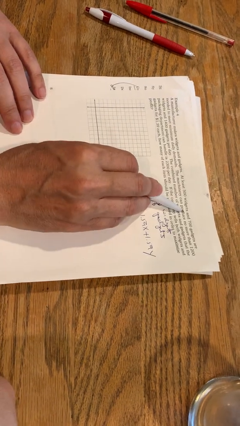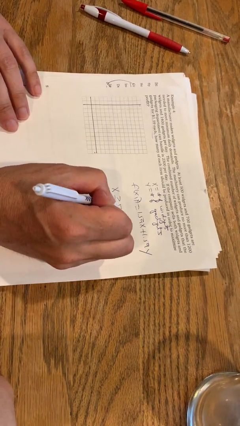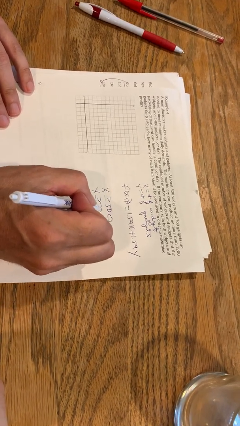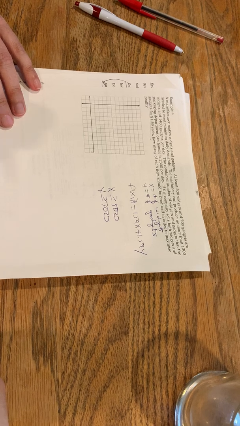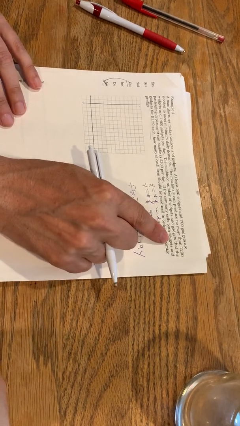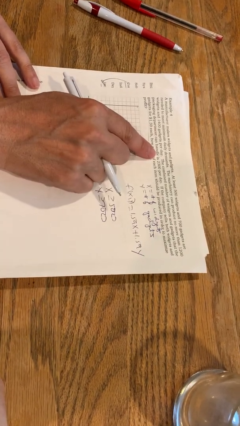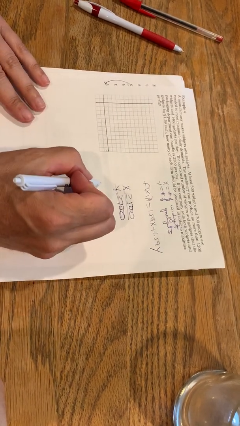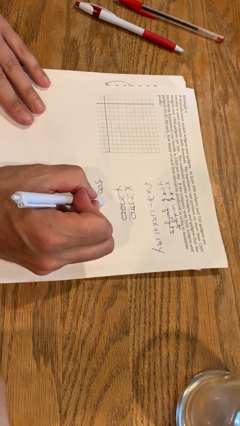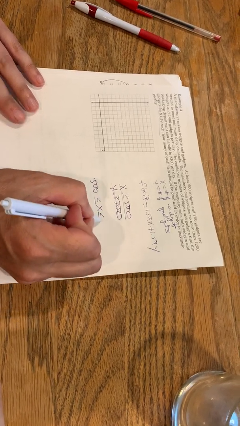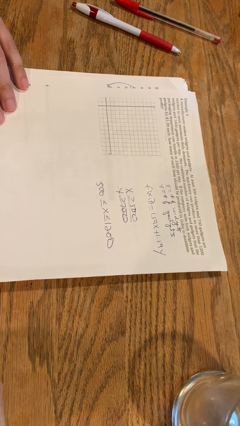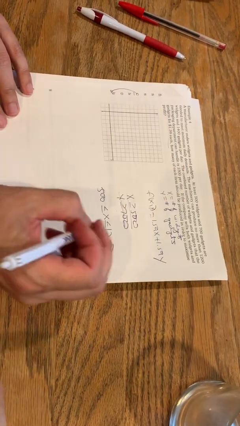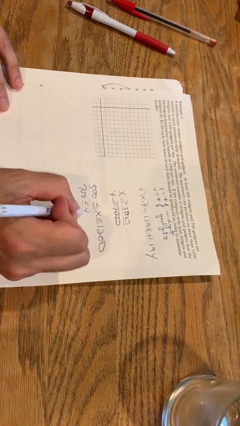There's at least 500 widgets, so X must be greater than or equal to 500. There's at least 700 gadgets, so Y is greater than or equal to 700. And if the machinery can produce no more than 1,200 widgets and 1,400 gadgets, then I'm going to actually change these. So the number of widgets is between 500 and 1,200. I'll write that as a double inequality. And the number of gadgets, if it's bigger than 700 but no more than 1,400, I could write it like this.